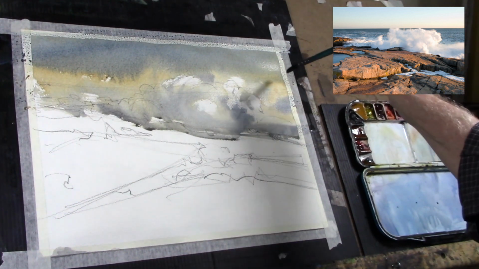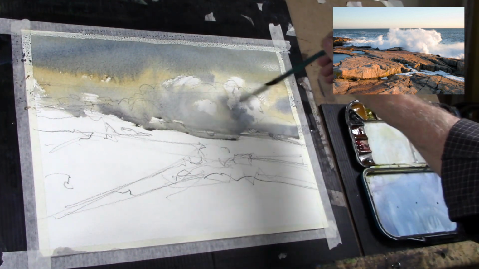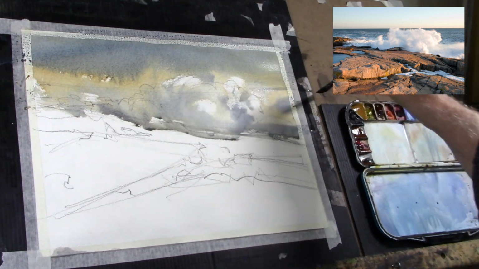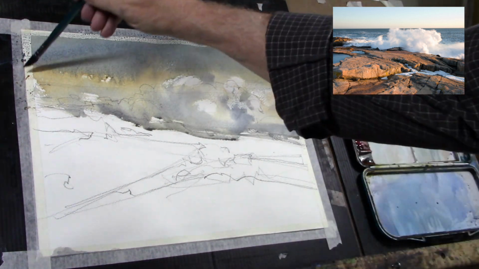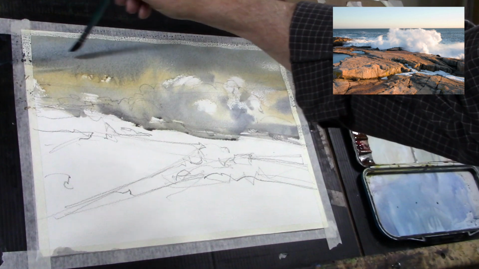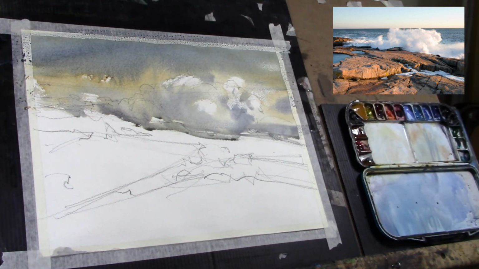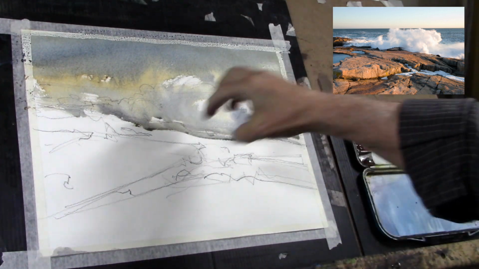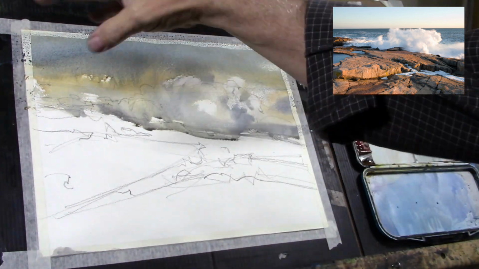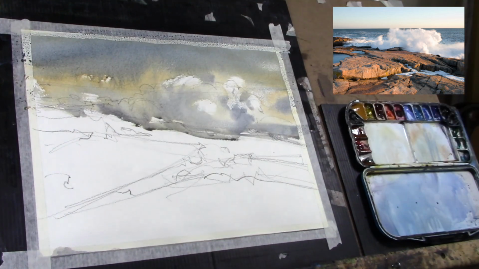But we just let it drift. We let it go. Now let's go for the rocks. This is good enough as it is. We have some lost and found, some wet edges, a rather gradual transition up above.